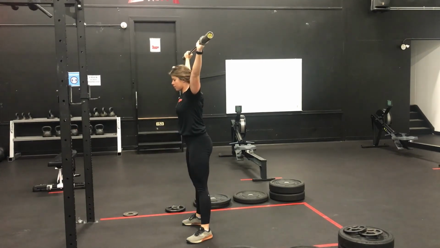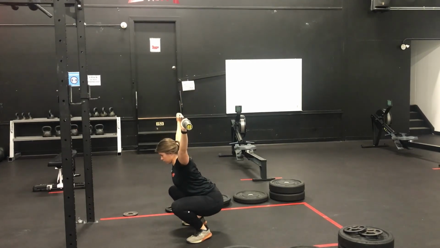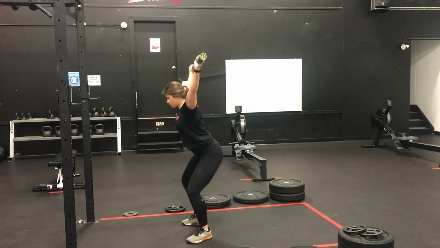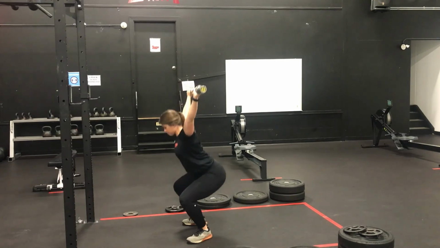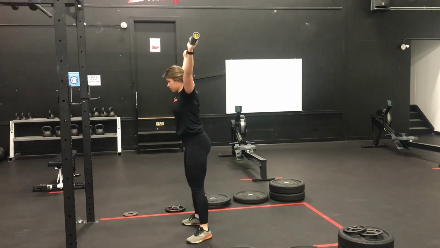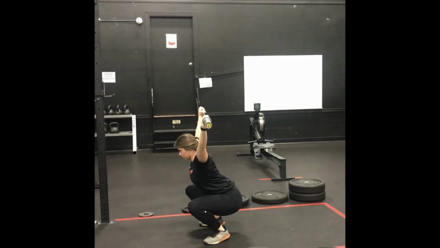So that is a setup for an overhead squat. Again, it is a movement that's probably not super familiar to you, but it's a super fun movement to do, and especially if you're using it to try to improve your snatches, power snatch or squat snatch, this is a phenomenal exercise to include.